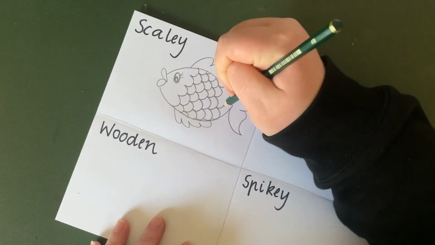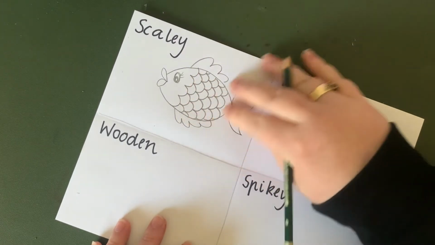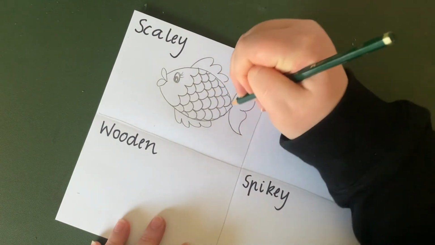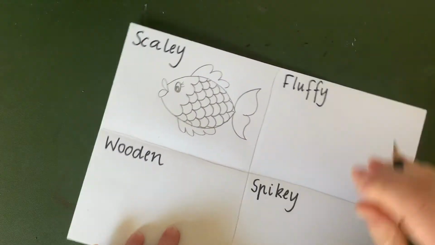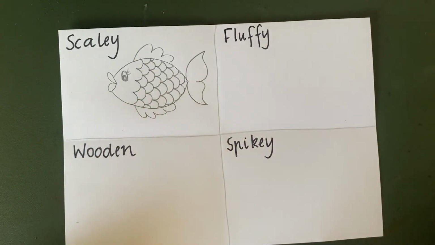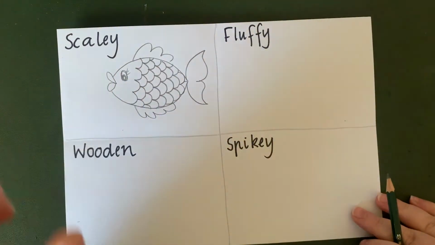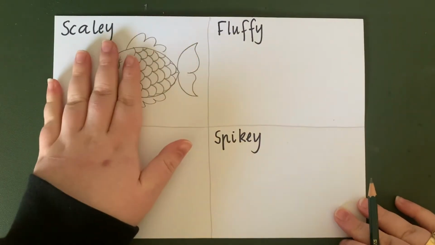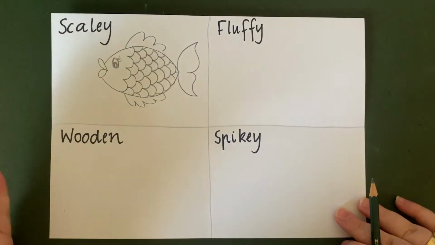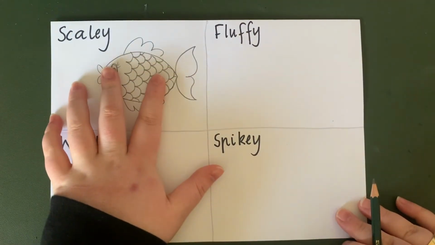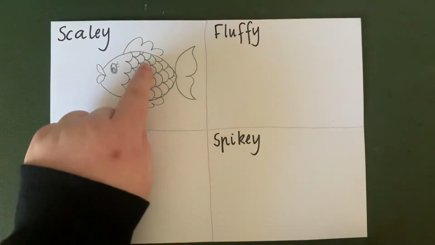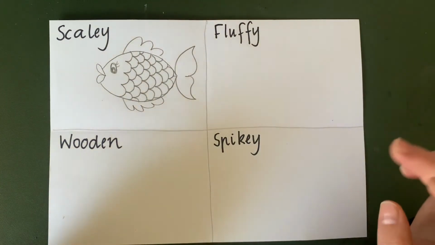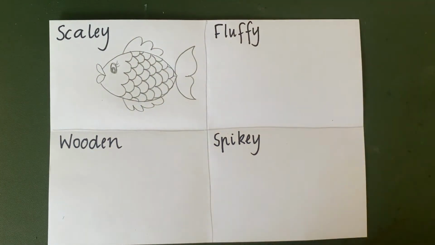So remember, the thing with this is, can I feel scaly on this? No, I'm just trying to make my little fish look like it's scaly. So that's sometimes the hard thing with art, is that even though something looks like it's got texture, like my little fish, when I feel it, it just feels like the paper underneath. I can't actually feel scaly. So we have to use our drawing to trick whoever's looking at our artwork into thinking it has texture.